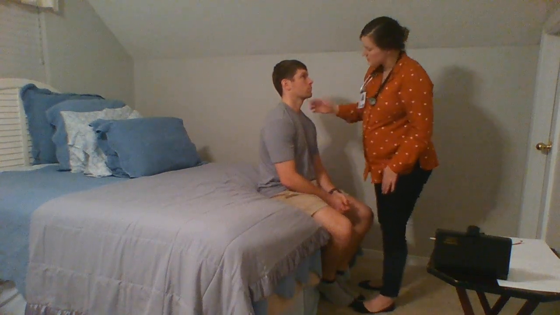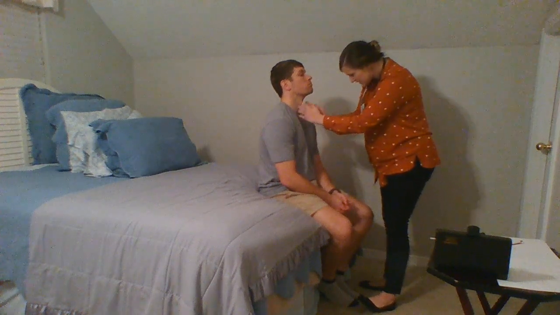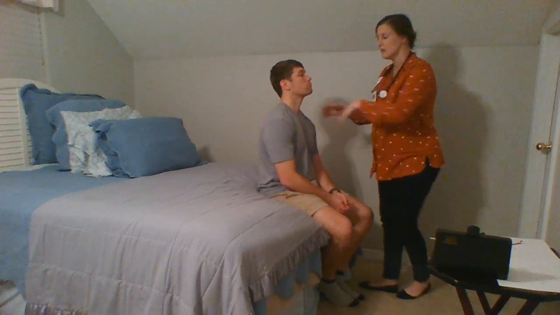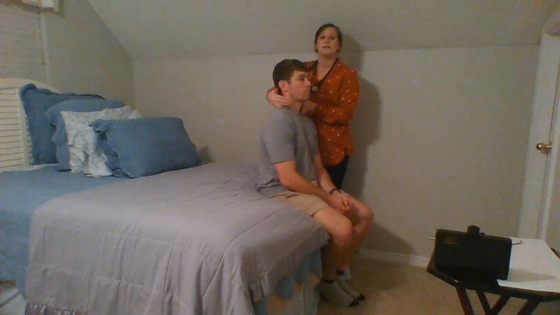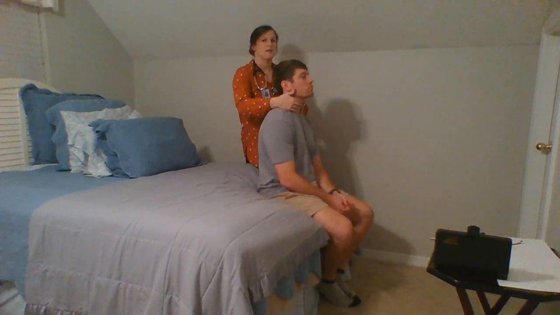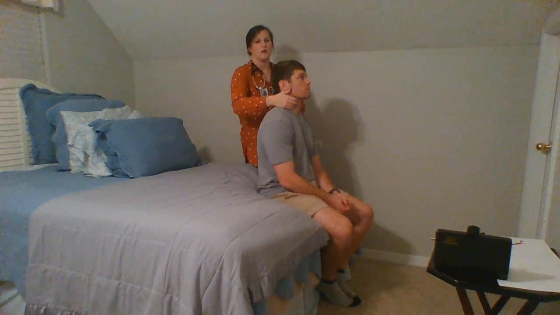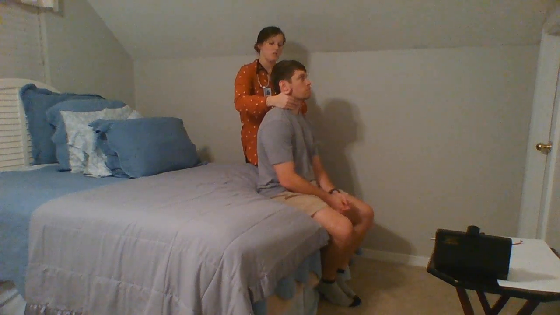The next thing I'm going to do is look at his trachea to see that it is midline, looking for any deviations, tenderness, and then I'm going to come around behind him to assess his thyroid gland. I'm going to locate the Adam's apple and ask him to swallow. Very good. I'm checking for any tenderness, masses, lesions, anything like that. Any swelling noted.